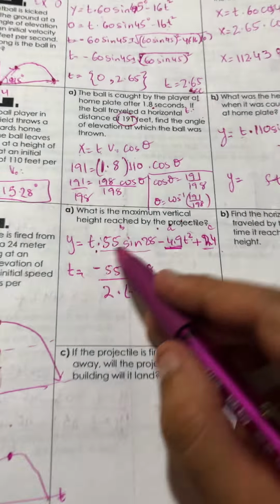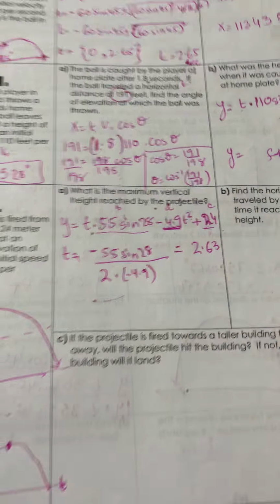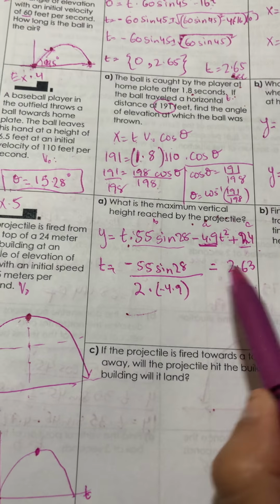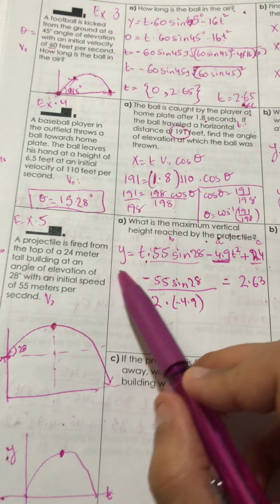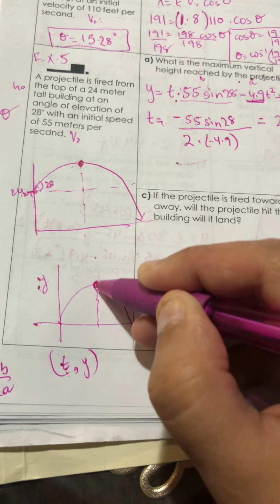Okay, so when I plug this into the calculator, I get 2.63. Now I know what my time is. Once I know the time, I'm going to plug it into this equation and I will find the maximum height, the height of the vertex.